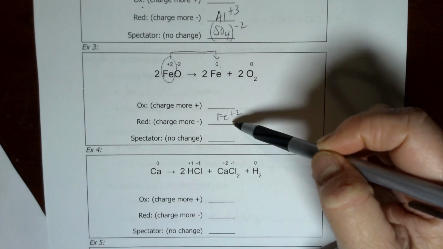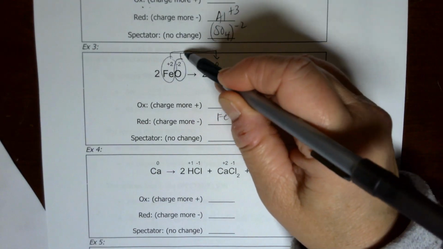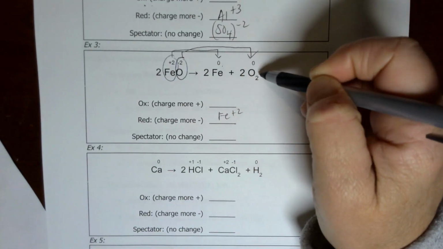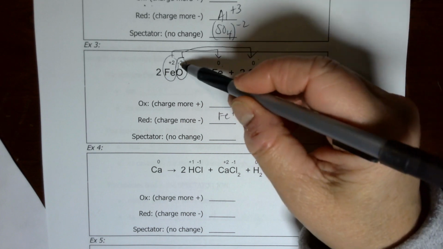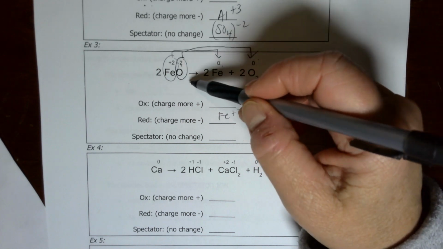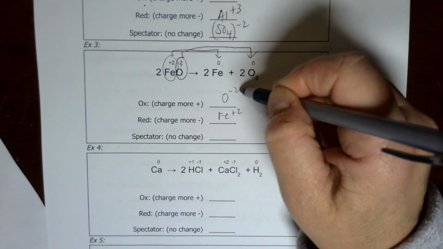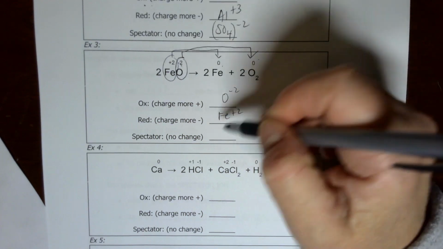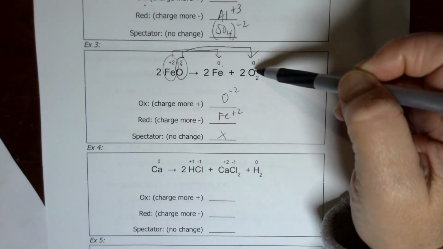It's gaining electrons. The O -2 charge is going up to a charge of 0, so the substance getting oxidized, whose charge is about to become more positive, is O -2. There is no spectator, no ion whose charge is remaining constant.